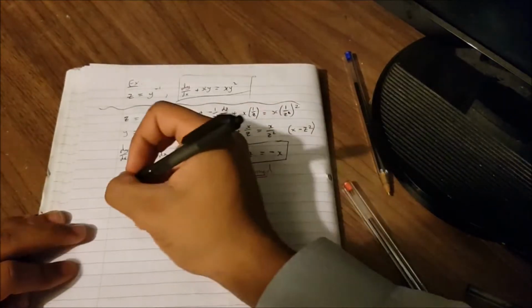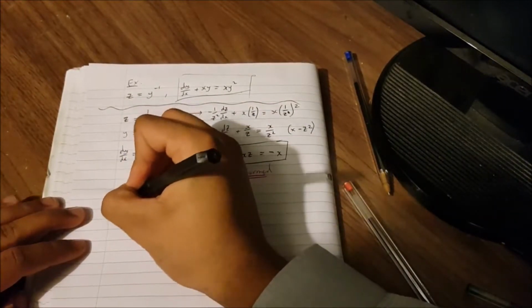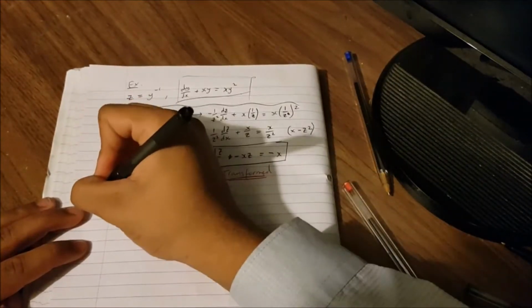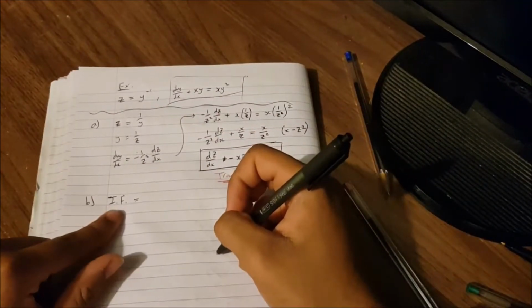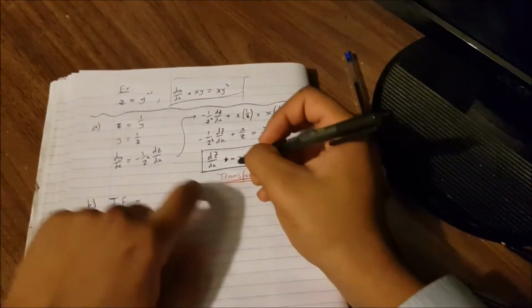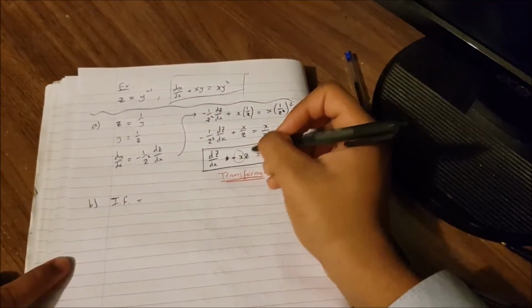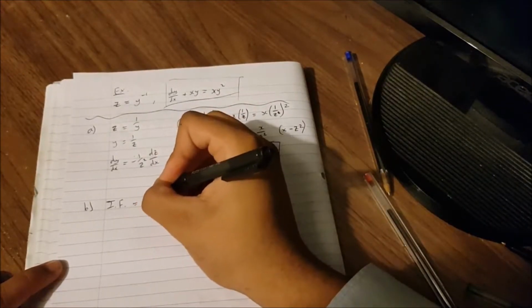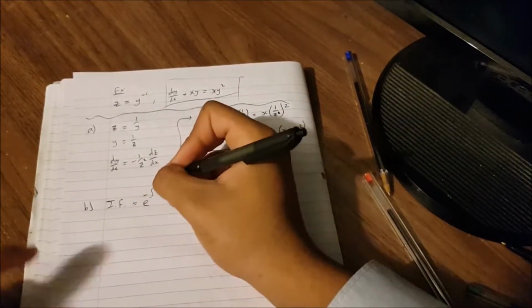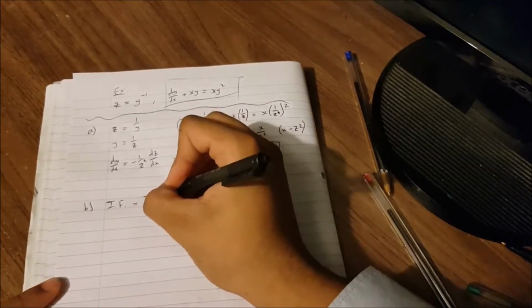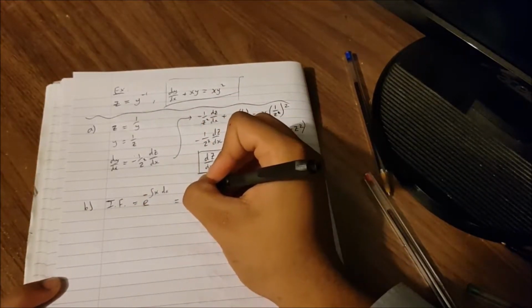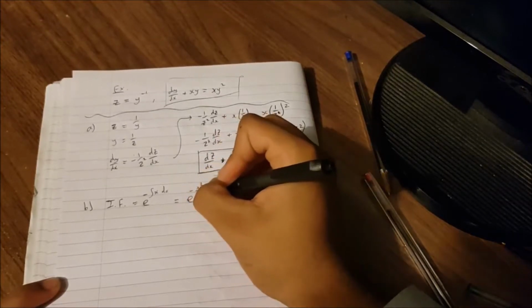So this was part B. So the integrating factor is, whatever this is in terms of z. So, minus x, so e to the integration of, I'm going to factor the minus out, e dx, which is equal to e to the x squared over 2.